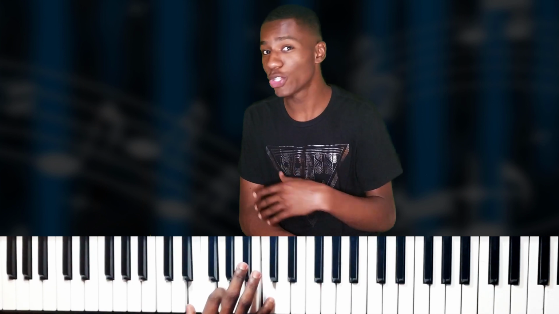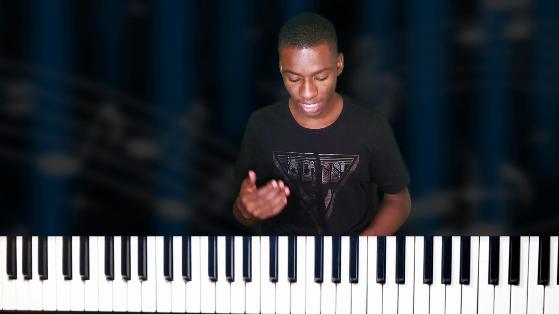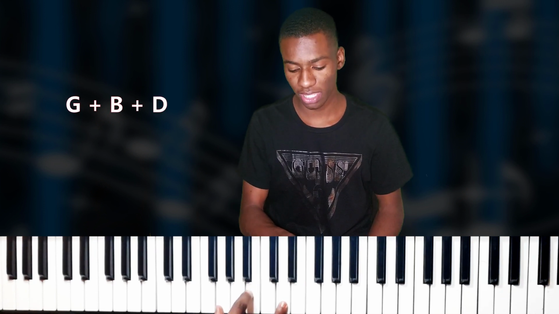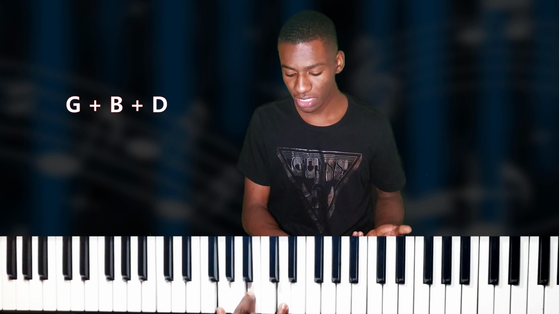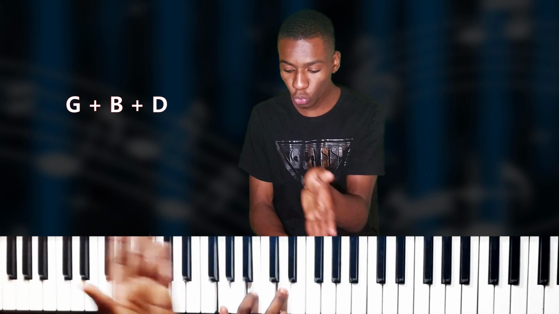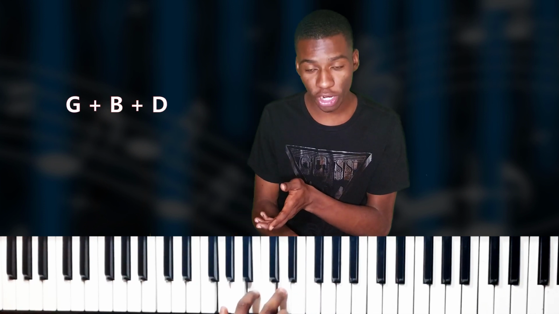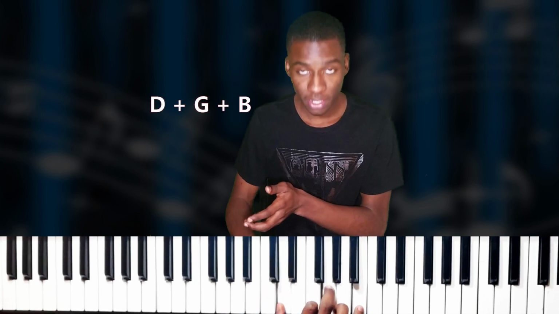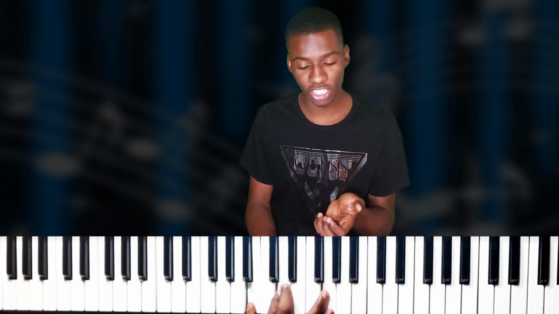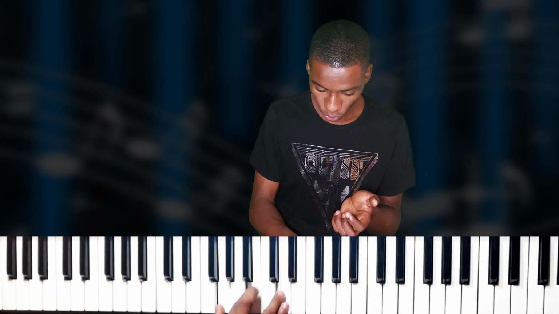This exercise, you could do it to just get used to the placement, the position of the different inversions. Let's take another example. If we took G major like this, the first inversion is this. We take out this G and we move it to the next octave. Root chord, first inversion, second inversion. First inversion, root chord, first inversion, second inversion. Root chord, second inversion, first inversion.